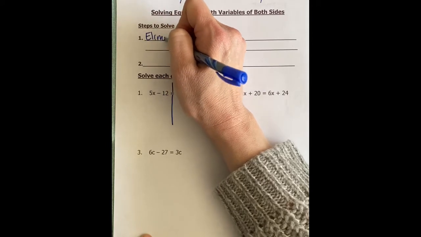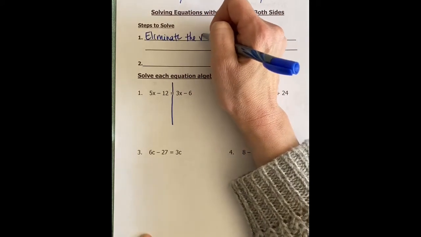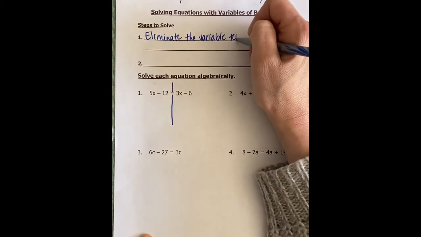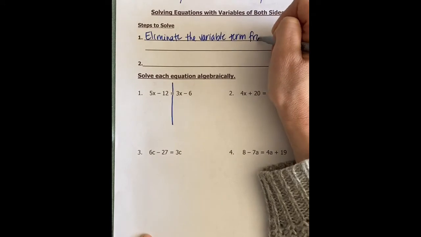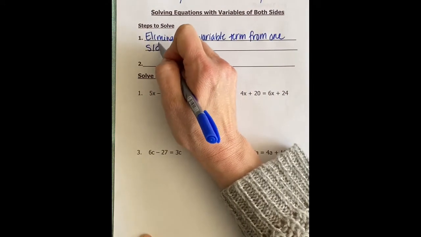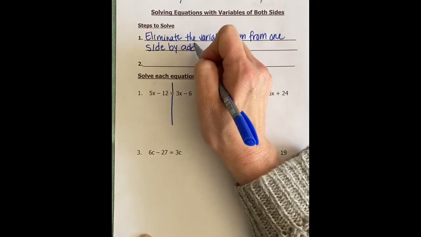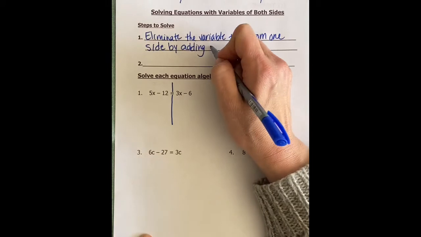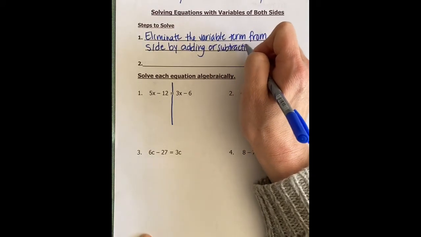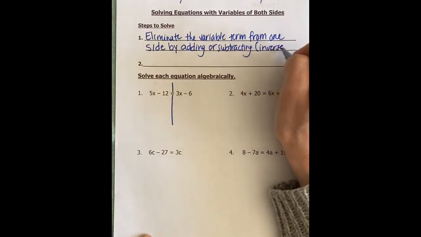So eliminate the variable term from one side by adding or subtracting whatever is the inverse operation.